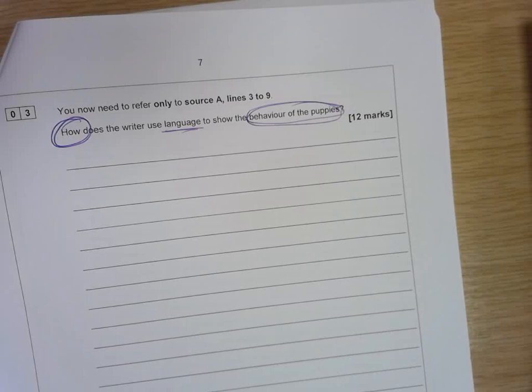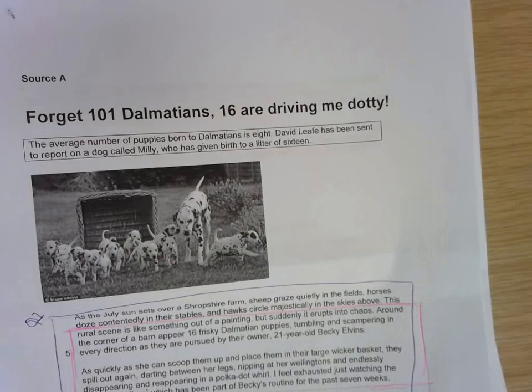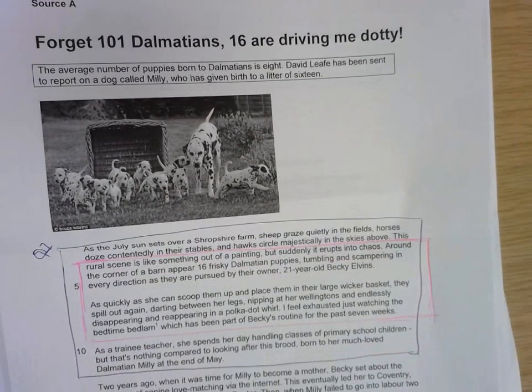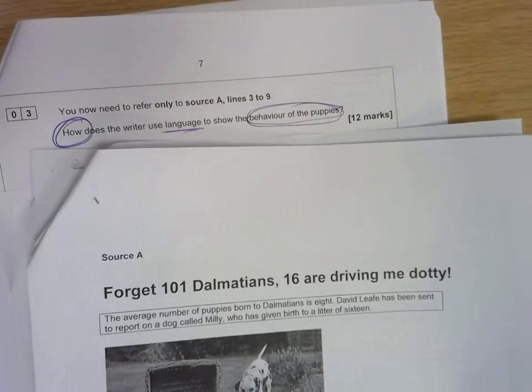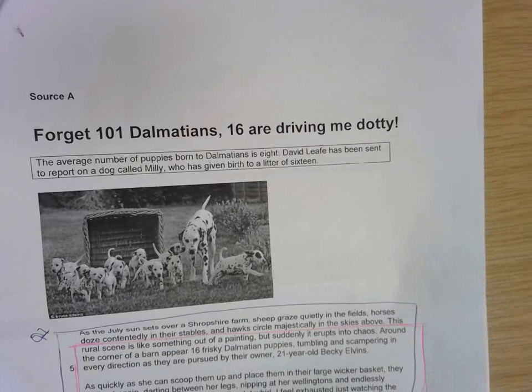The next step is to read through with the question in mind and to underline some stuff that I could use. You need to do 3 PEE paragraphs for this. You are very, very used to doing this. This should be your easy question. So I'm going to read through it, and as I'm reading I will underline 3 things that will help me answer the question. I'm just going to remind myself what it is. It's about the behaviour of the puppies.